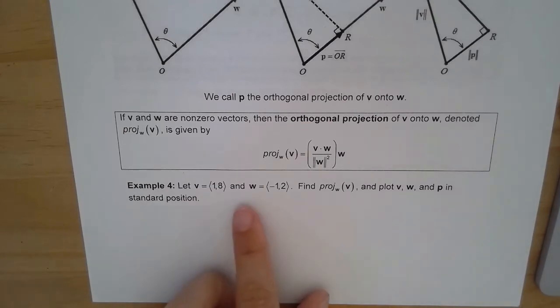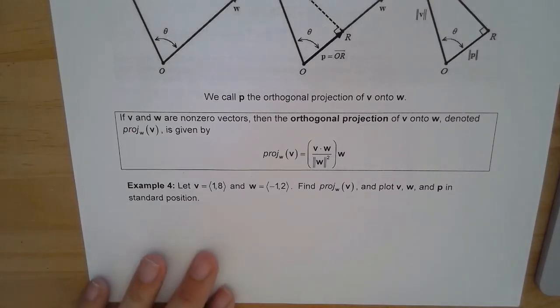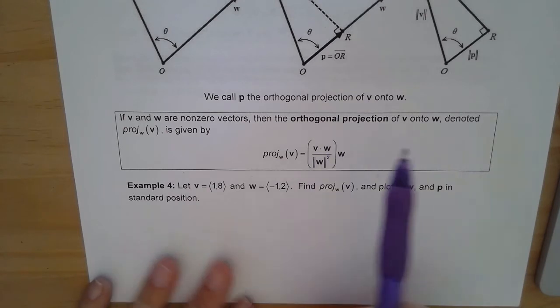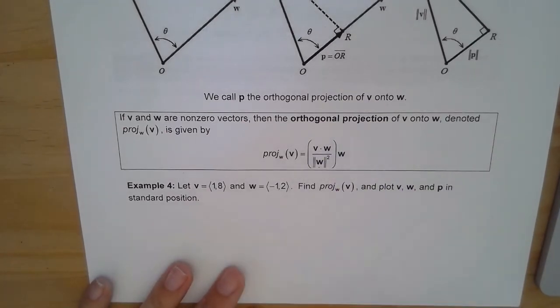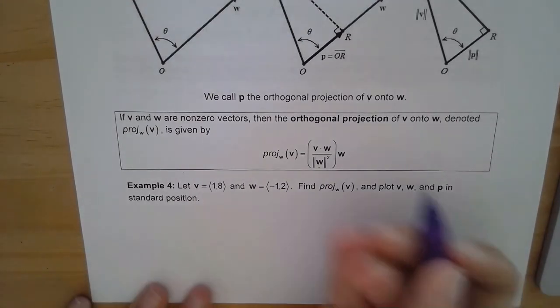So we have here in example 4 that we have the vectors 1, 8 and negative 1, 2. We're going to find that orthogonal projection and then plot it. Again, that orthogonal projection is making that perpendicular angle. So here's what we need: I can put in v, I can put in w, and then I'm going to find the magnitude. I'm actually going to write this in one whole thing and then do calculations by itself, guys.